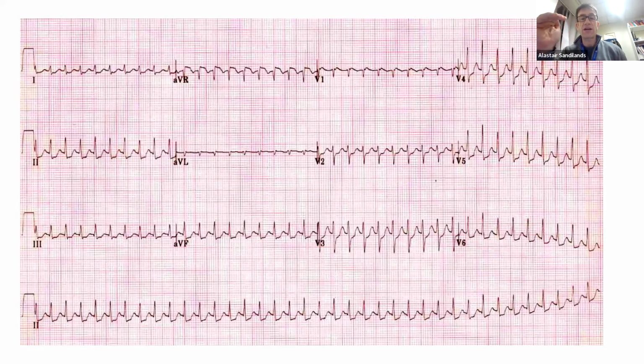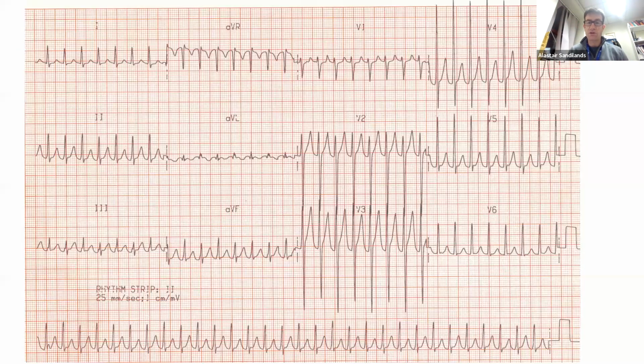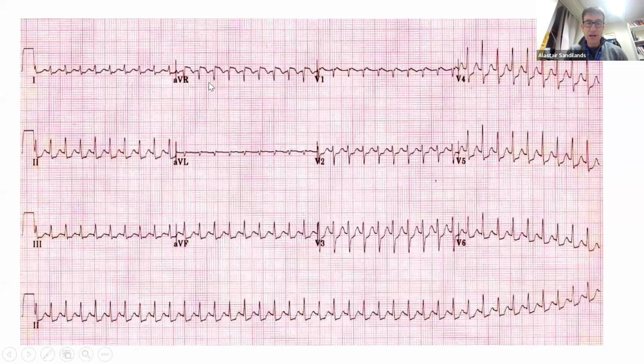So if you can get rid of the node momentarily by increasing vagal tone or giving adenosine, which will travel in the body all the way to the AV node and block the slow pathway in the AVNRT circuit. Okay, so this is a regular narrow complex tachycardia. There are no P waves apart from, if you look carefully there, but you're not expected to get that.